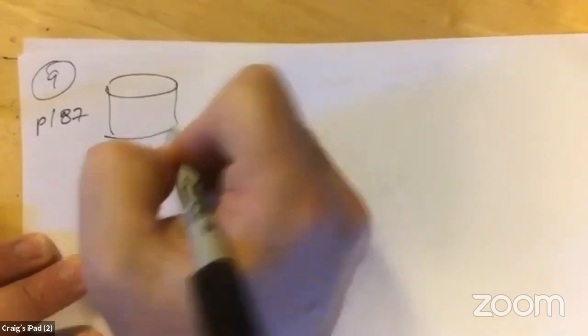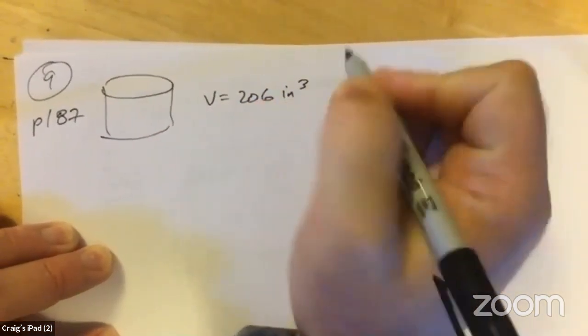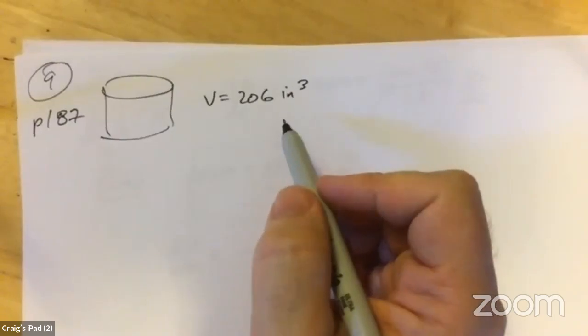We have this soda pop can, and it's going to have a volume of 206 cubic inches. We're going to do all these things in inches for some reason.